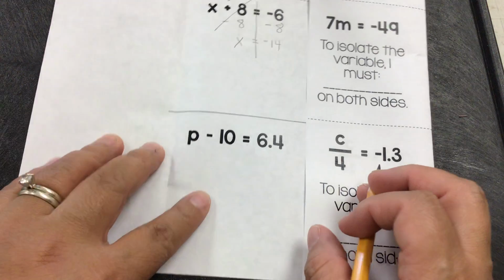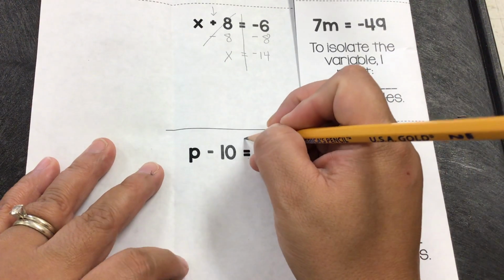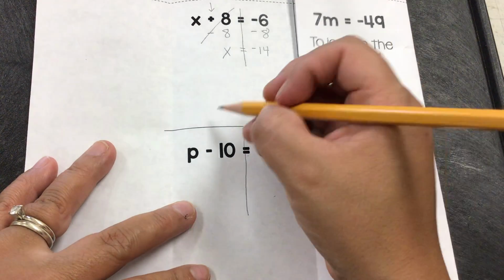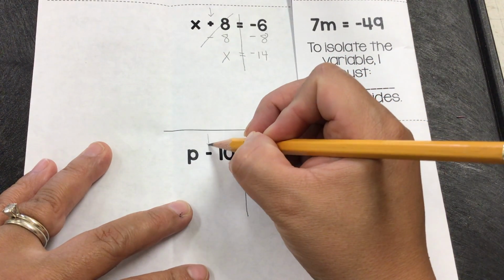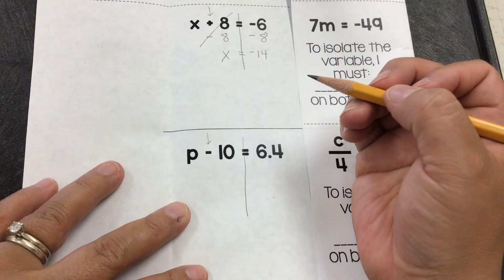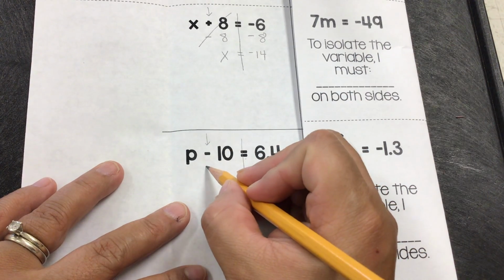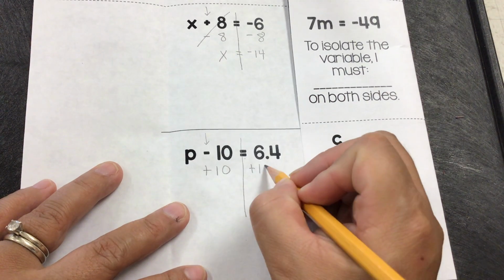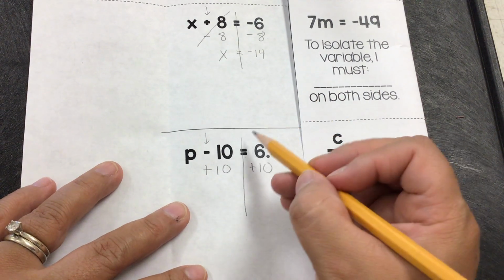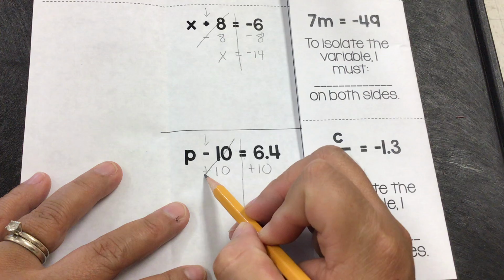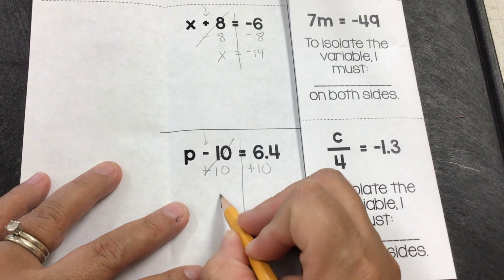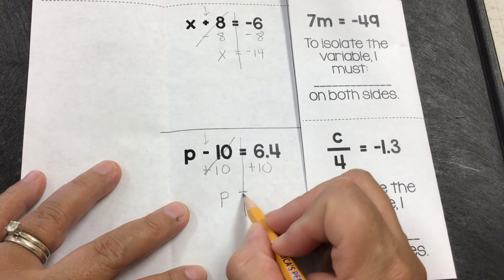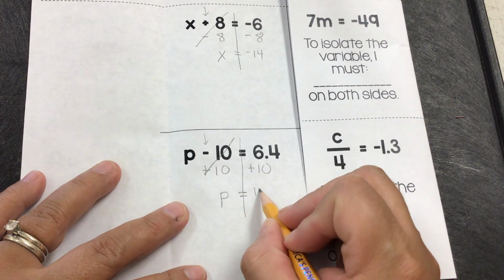Let's open it up to show our work. Remember, I like the line to keep it clean and neat. You have to identify the operation that's being done, which is subtraction. That means that we're going to add 10 to both sides. And you did it on purpose to isolate the variable. That means P is on one side by itself. And that equals 16.4.